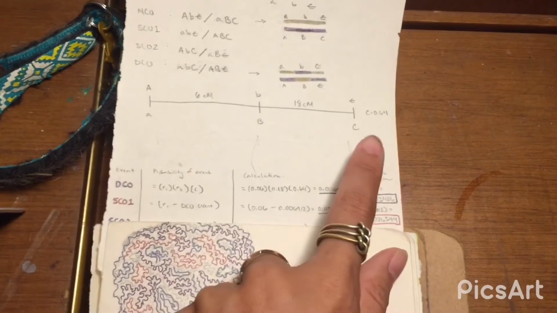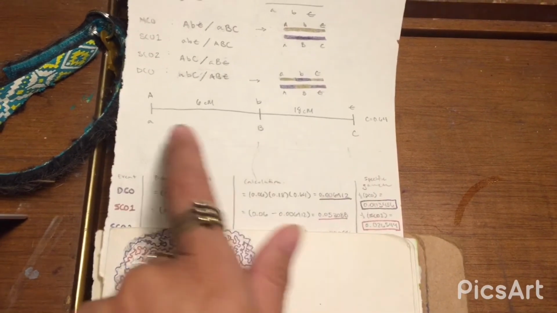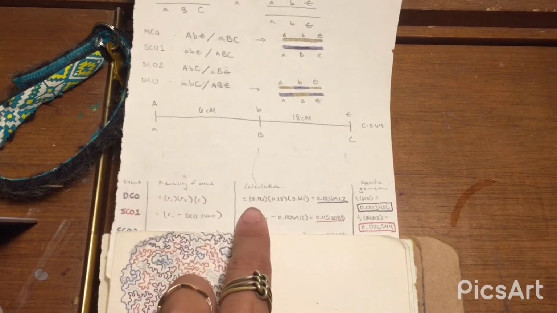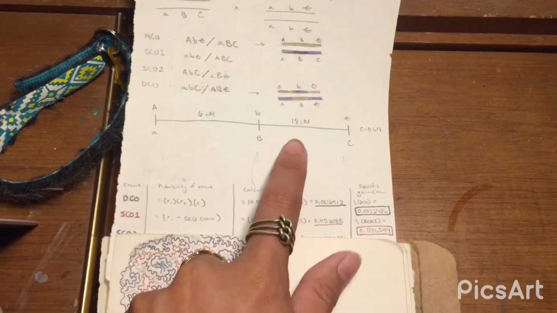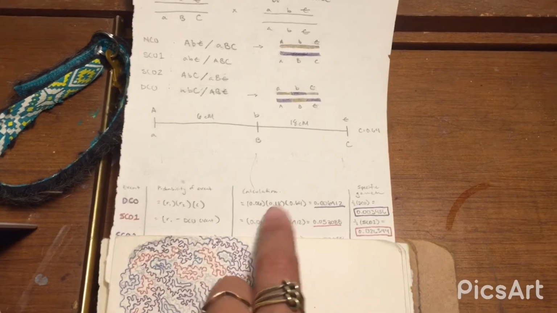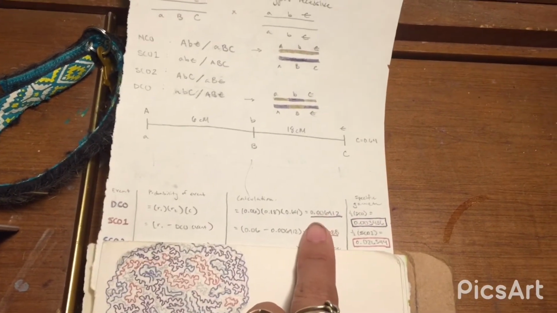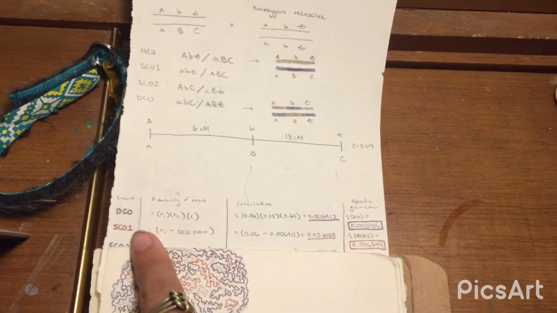C is going to be 0.64, and with 6 centimorgans, we're going to use 0.06 in our calculations. 18 centimorgans, we're going to use 0.18 in our calculations to get 0.006912 for our DCO event.